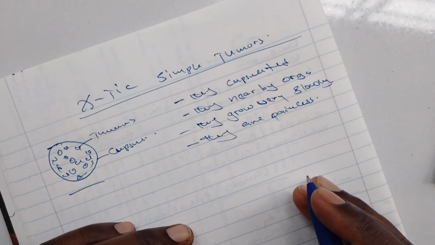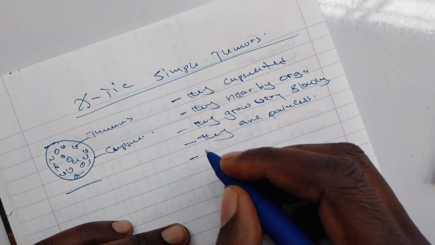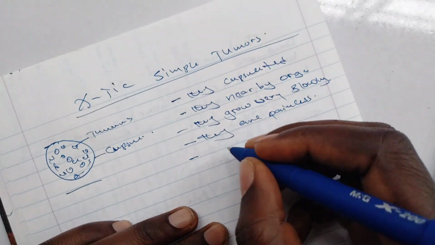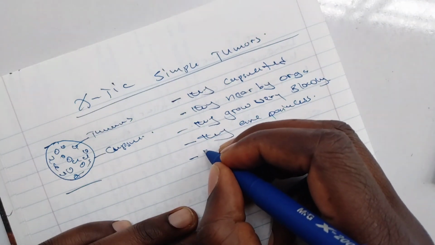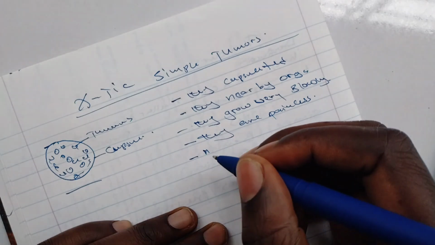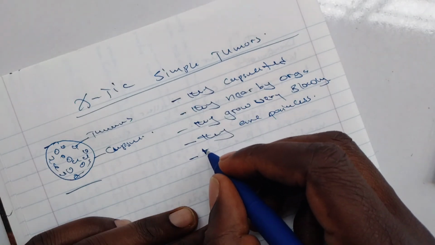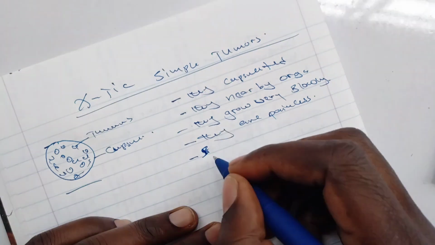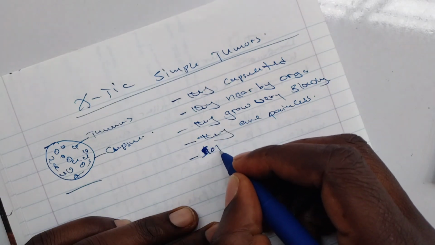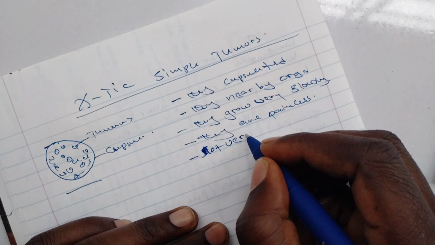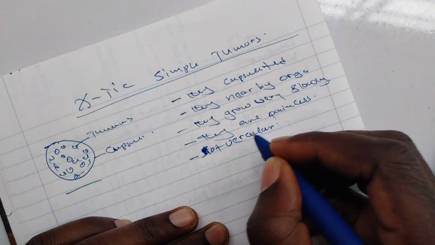They are not very vascularized. Vascularized means supplied by blood vessels.